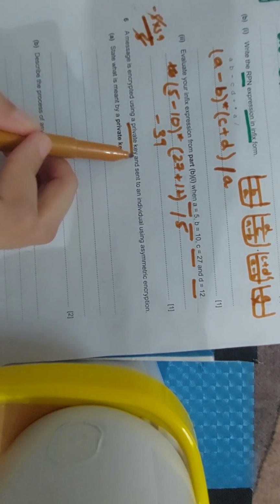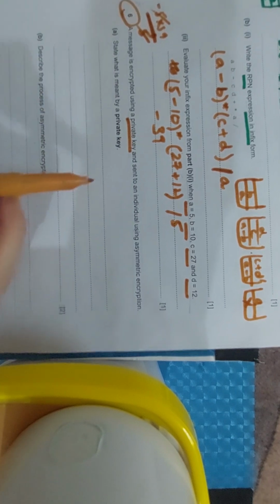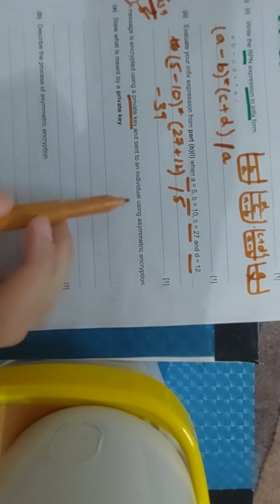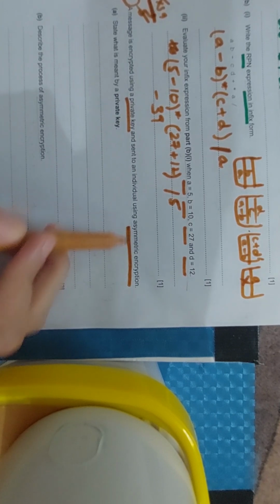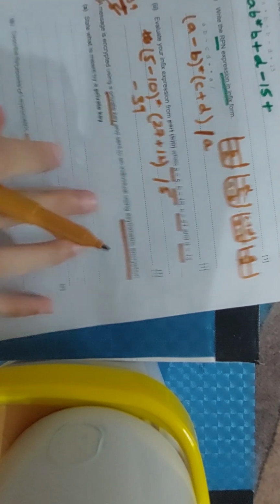Okay, this is now question number 6. A message is encrypted using a private key and sent to an individual using asymmetric encryption. Now, asymmetric encryption uses a pair of keys, which are the public key and the private key.